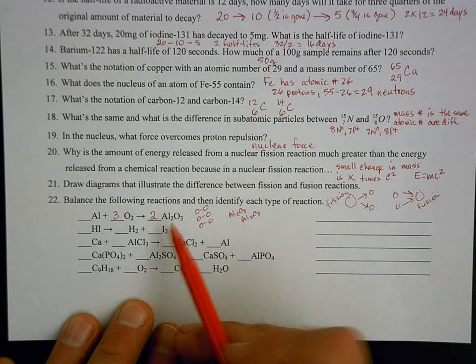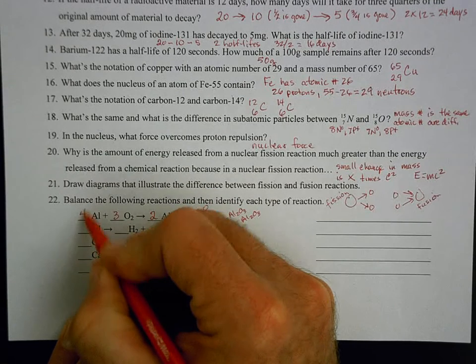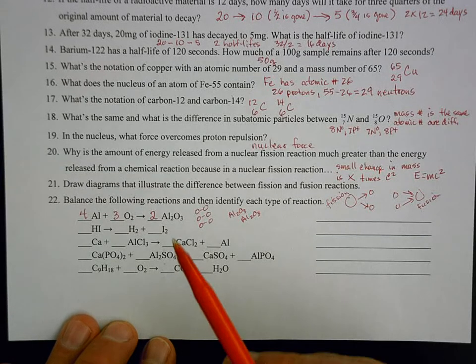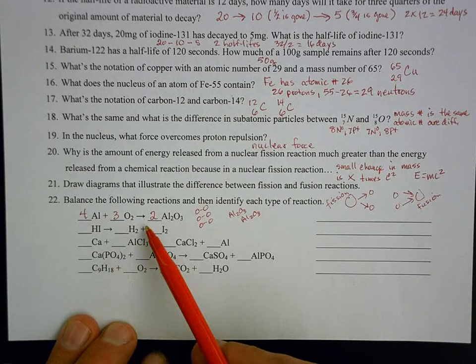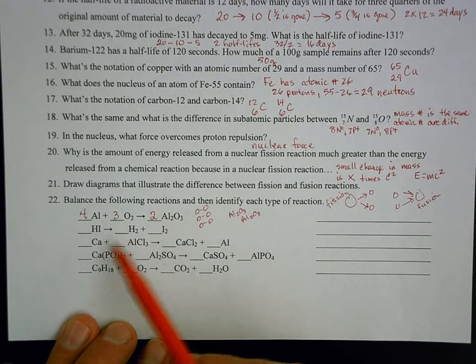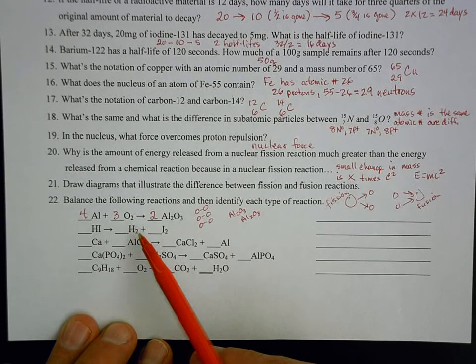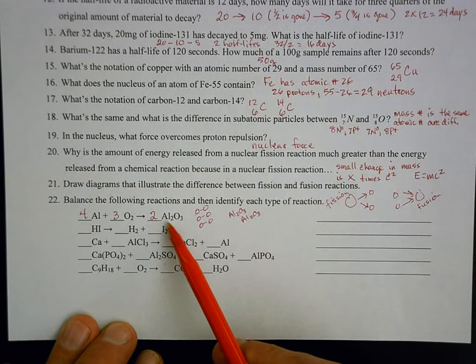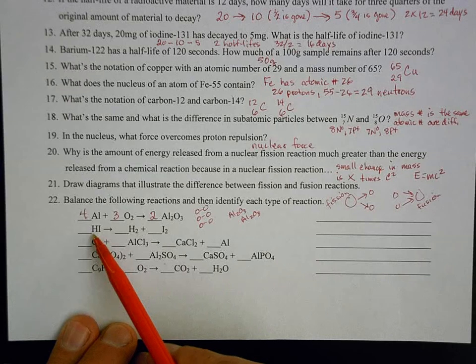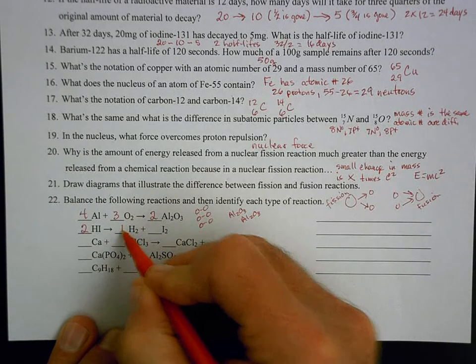And then once I do that, I have to have a 4 there to balance out the aluminums. Now you're going to have answers which say things like 4, 3, and 2, or maybe they go 2, 3, and 2, or 1, 3, and 2. And so you've got to pick the right ones. Remember, every single element has to match. So 6 oxygens, 6 oxygens, 4 aluminums, 2 times 2, 4 aluminums. Okay, next, have 2 hydrogens, 2 iodine atoms. Over here, HI. So 2, 1, 1.